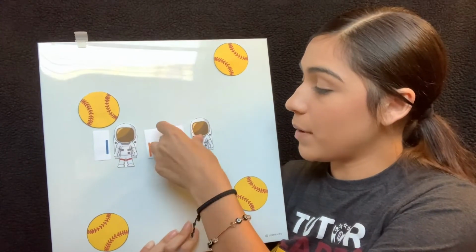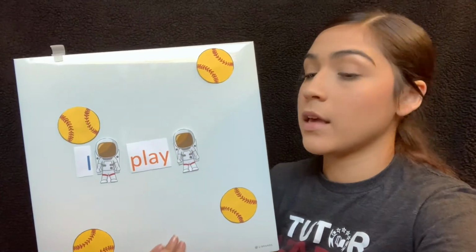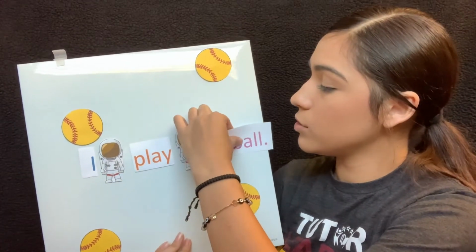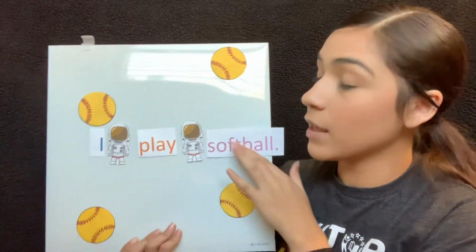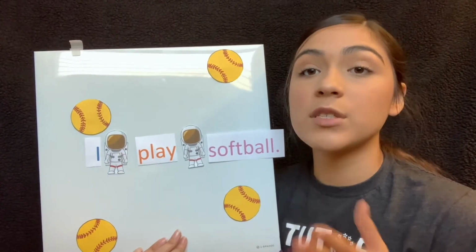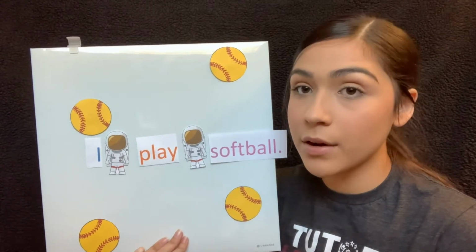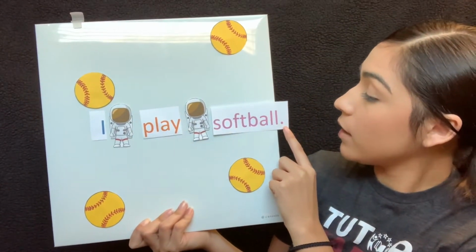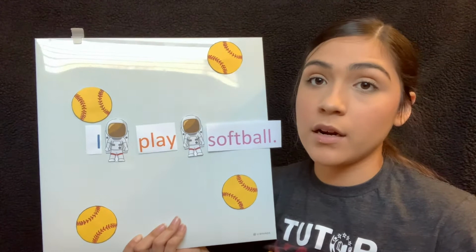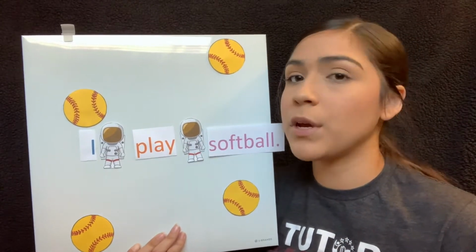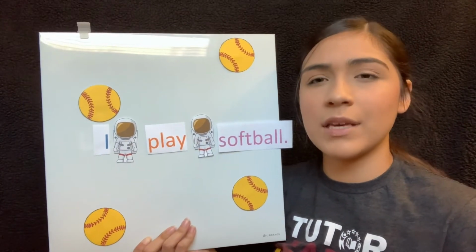So space, and then softball. So now that we have our spaceman down and our words down, I have to end it with a period. We see the period? We don't need a spaceman there. When there's punctuation, we don't need space. Did you see how easy that was?